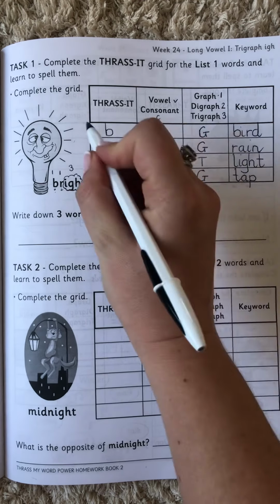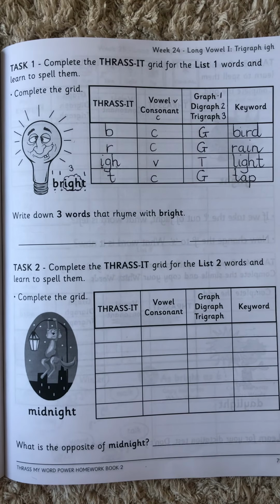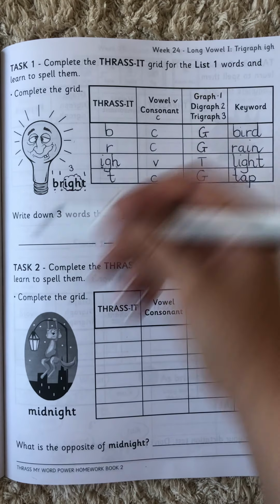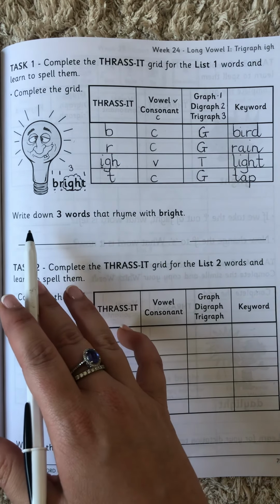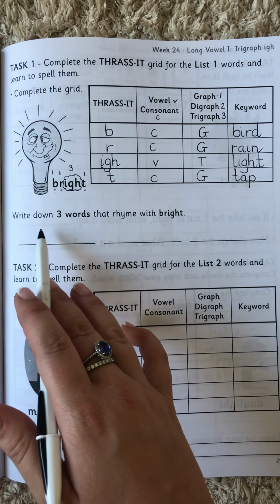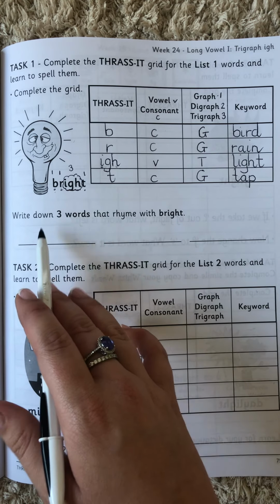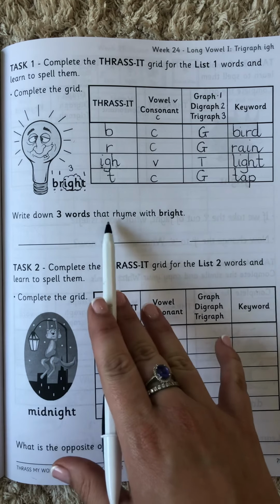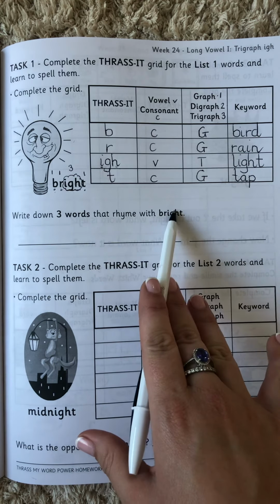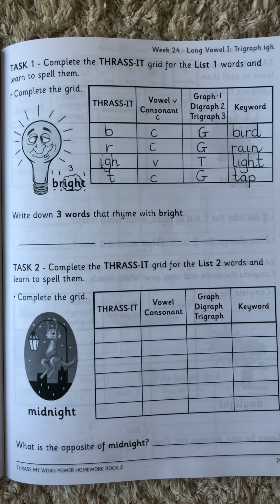And that is how I do my grid and my columns when I thrass out the sounds. Then you'll see at the bottom of each task there is something extra for you to do, some extension for you to do, and each one for each task is different. So for task 1 it says write down 3 words that rhyme with bright. Remember that all our words this week, all our spelling words would rhyme with bright.